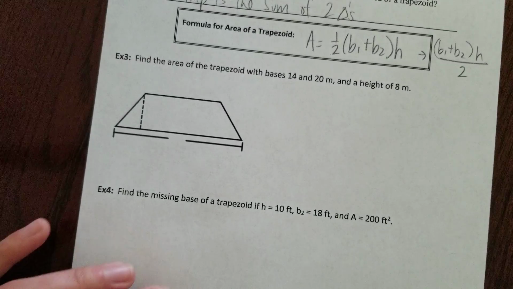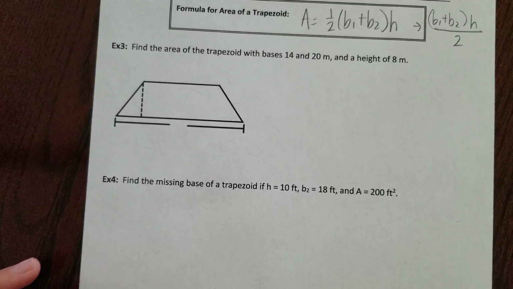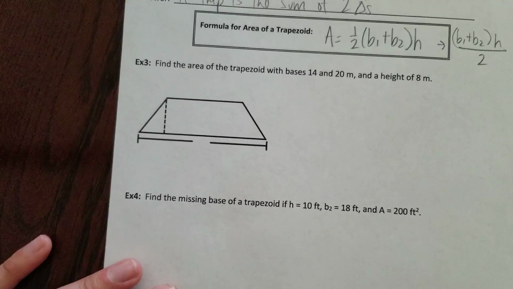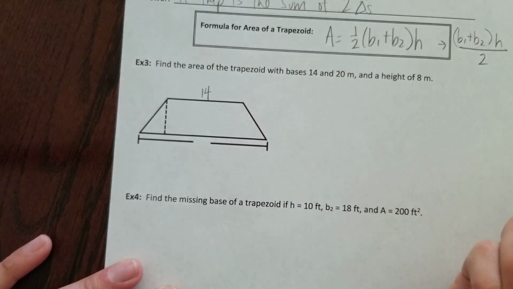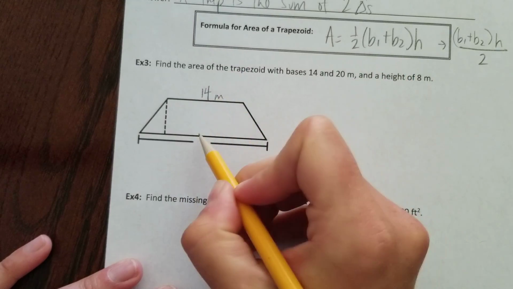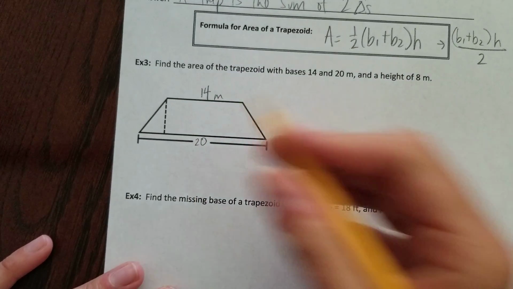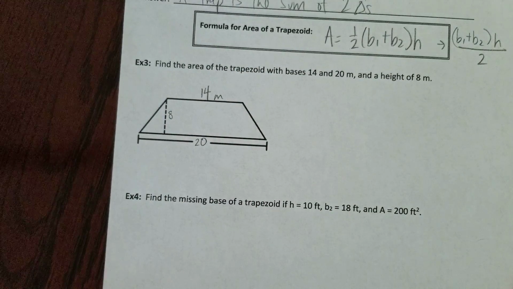Okay, so let's look at example 3. Let's put it to use. Find the area of the trapezoid with bases 14 and 20. So my shorter one will be 14, longer one is 20, and my height is 8. All right, pause the video, see if you can get it right.